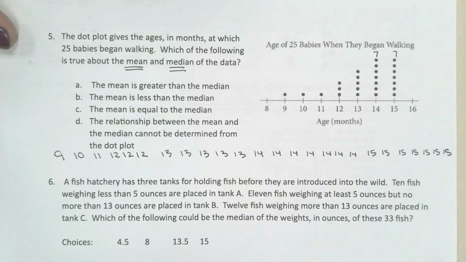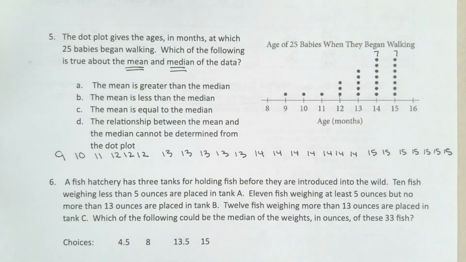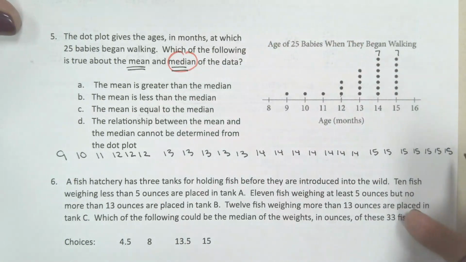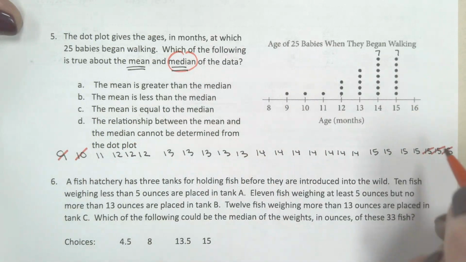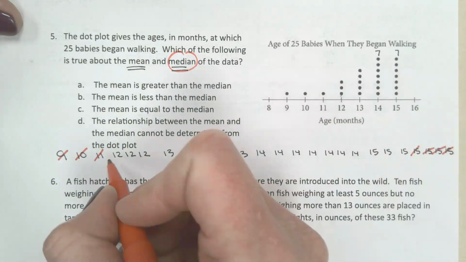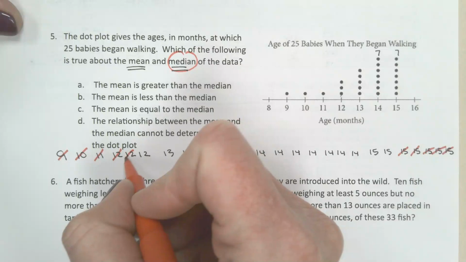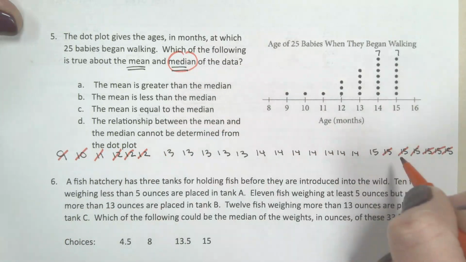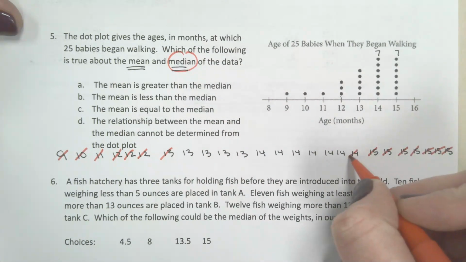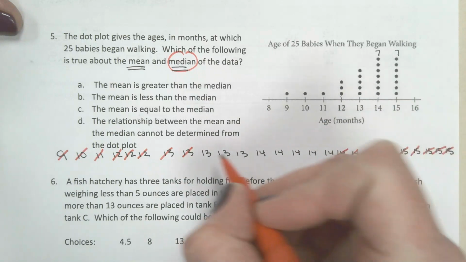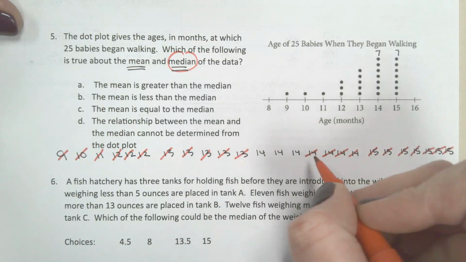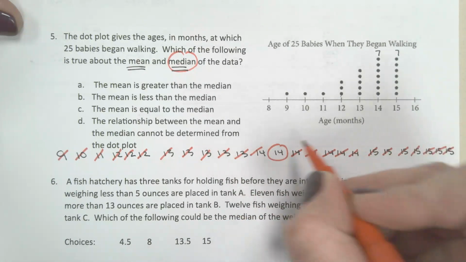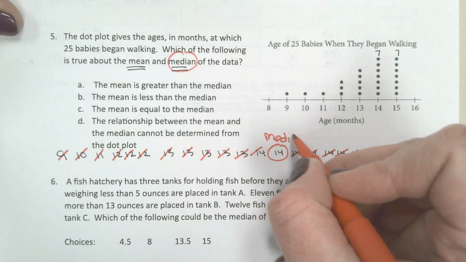All right, so I listed them all out. And so now I need to find the median. So I'm going to start crossing them off. Cross off big, cross off little. That's how you find the median. All right, so right there is the median.